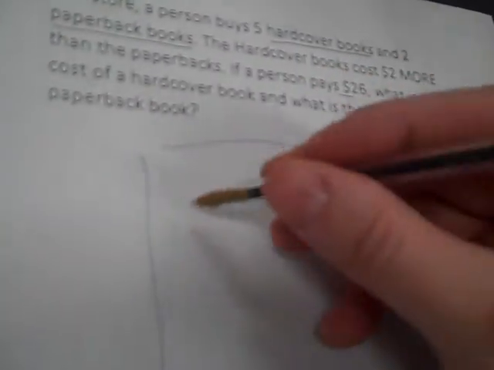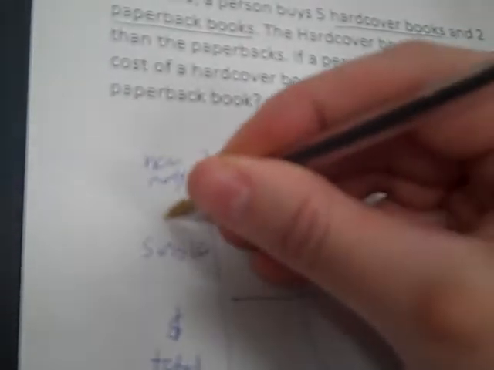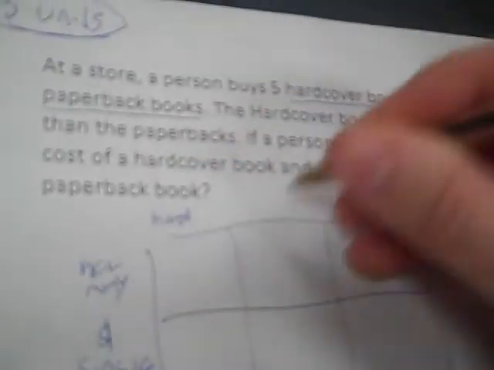Okay, it's like a tic-tac-toe. And the labels on the boxes, I always go total and then total. But that total, you want a money sign above it, and then how many, and single. And you want to put a money sign above single, but don't put a money sign above how many. That's for non-money amounts. Okay, now the 2 things I'm buying, I've already written money down, so it'd be hardcover and paperback. So I'm going to write hard and paper.